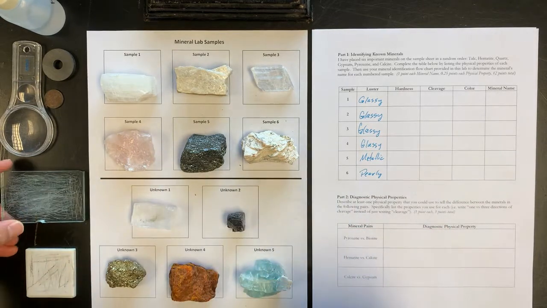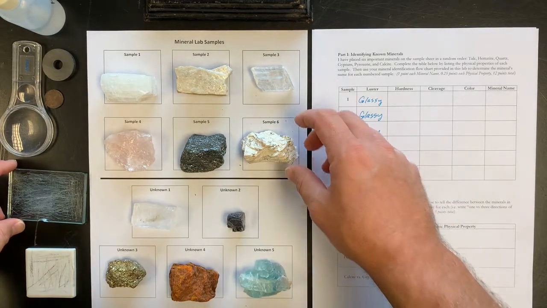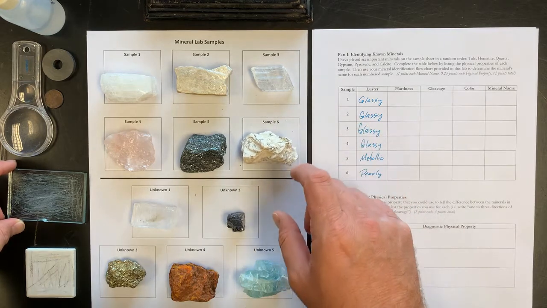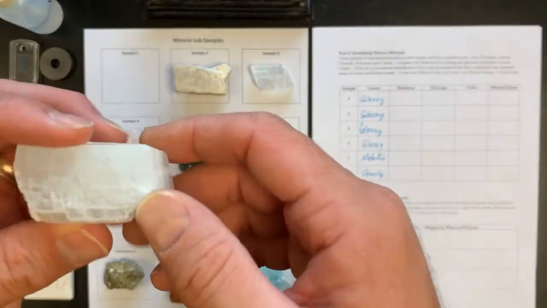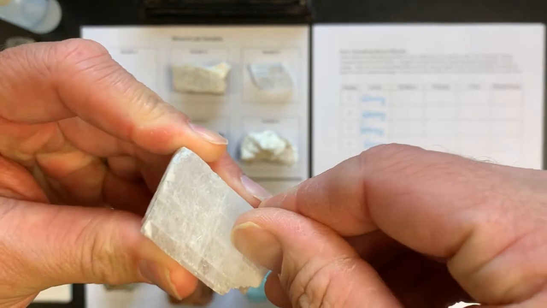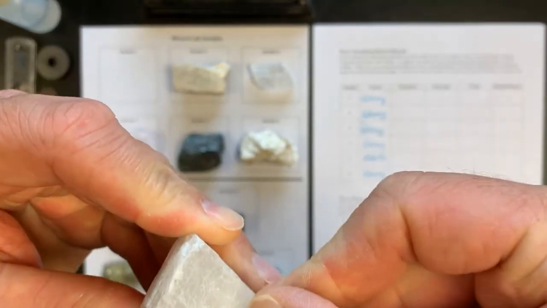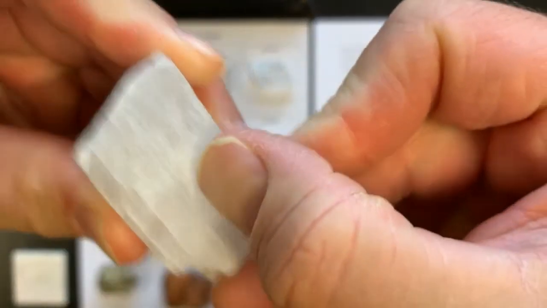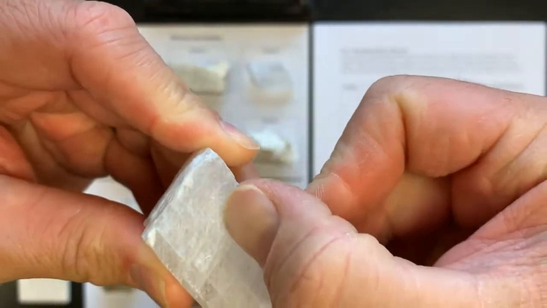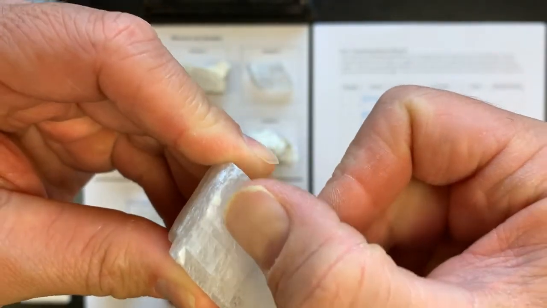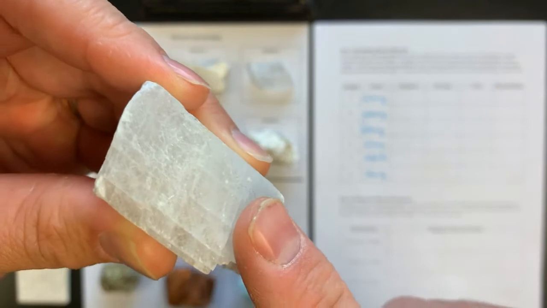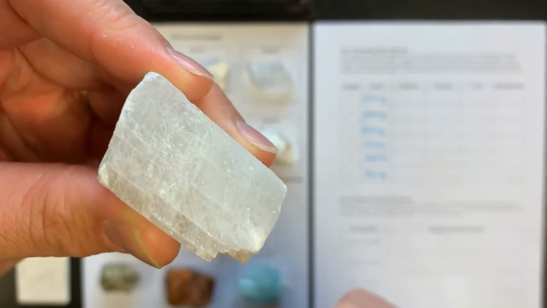All right, we're going to start with sample number 1 here. I'm going to try to grind my fingernail into the mineral. And what I find is that my fingernail glides. It does not grind into this mineral. So this mineral is at least medium, if not hard.